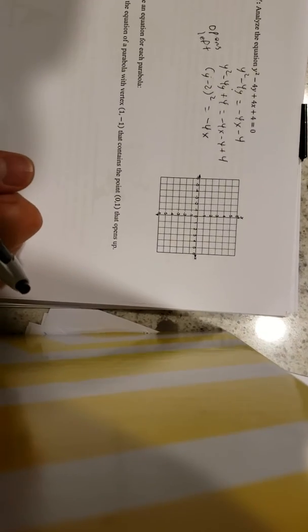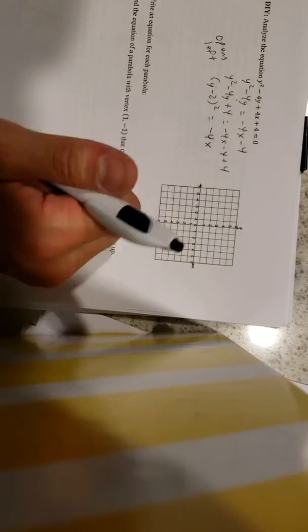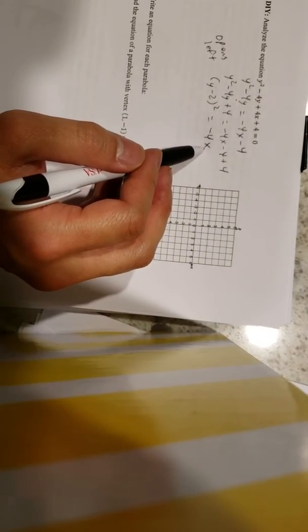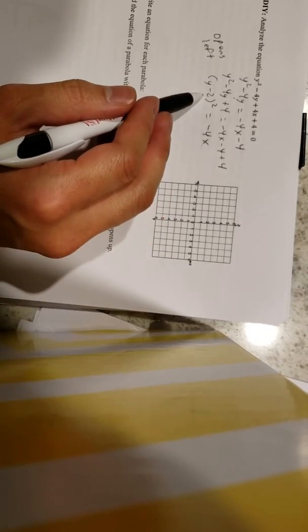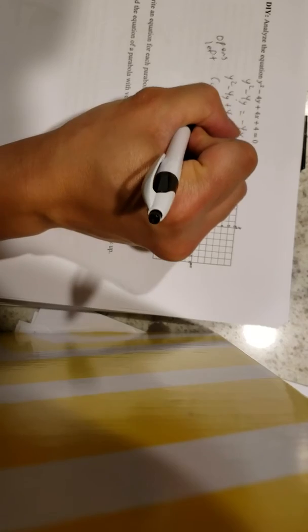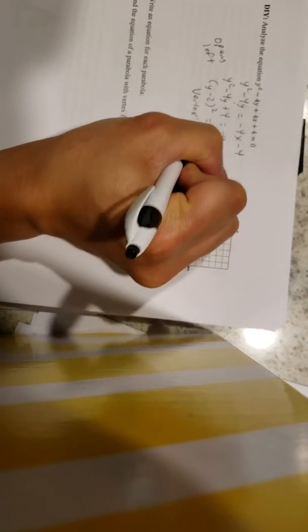And so now I know my vertex because this is the equation of the thing. Now don't be thrown off here. If it's an x by itself, then the x value of the vertex is 0. And since there's a 2 here, my vertex is going to be 0, 2.